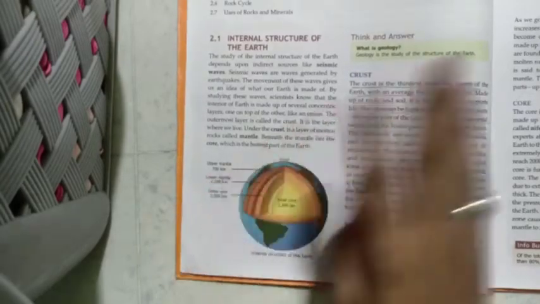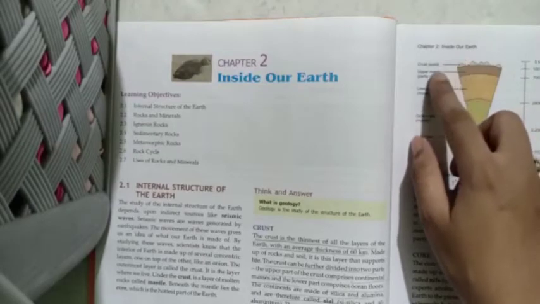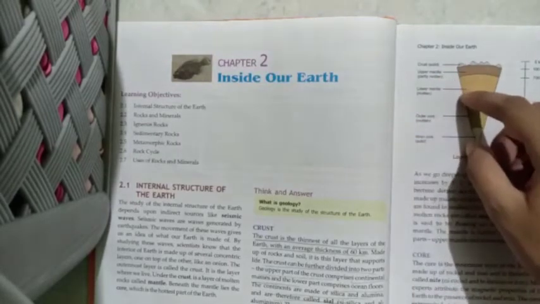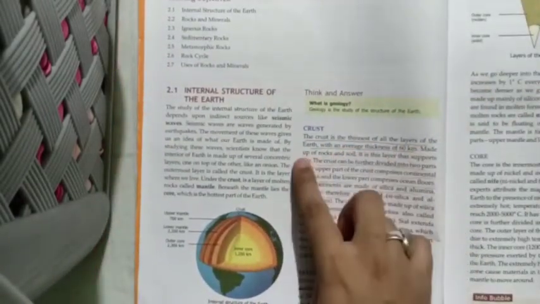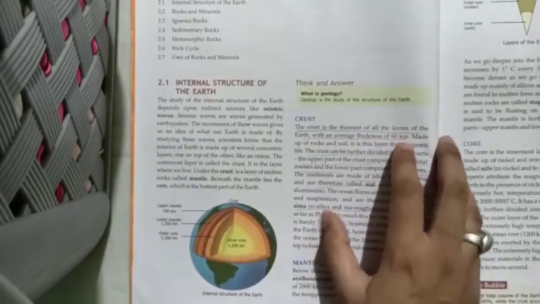There are three types. So you can also see in this picture, the outside part is known as crust, then upper mantle, lower mantle, then outer core and inner core. Okay, this is divided into three parts: core, mantle, crust. Understood? So what is crust now? The crust is the thinnest of all the layers of the earth with an average thickness of 60 km. So the thickness means the height of the crust is 60 km.